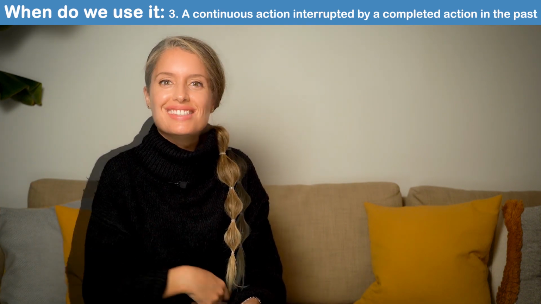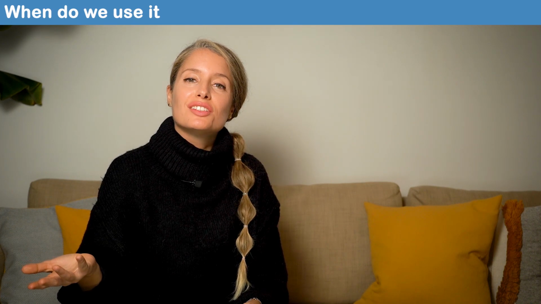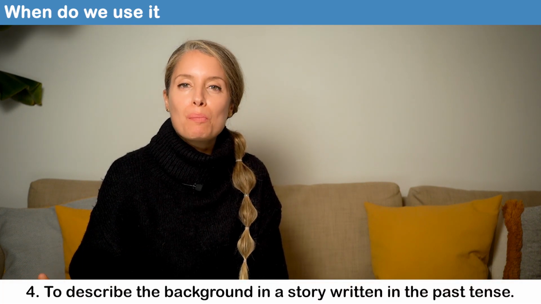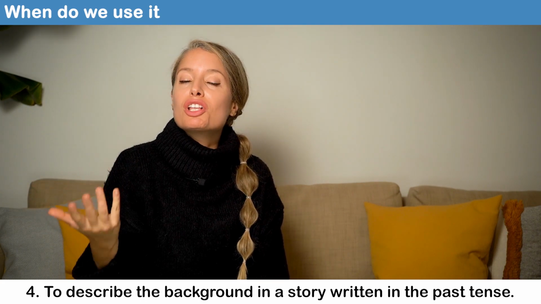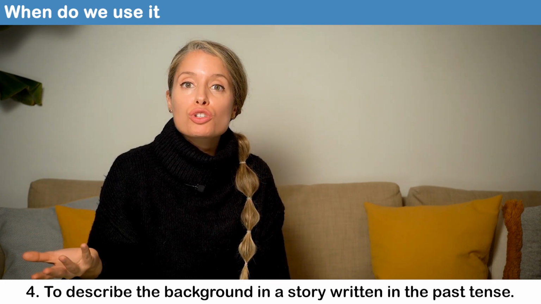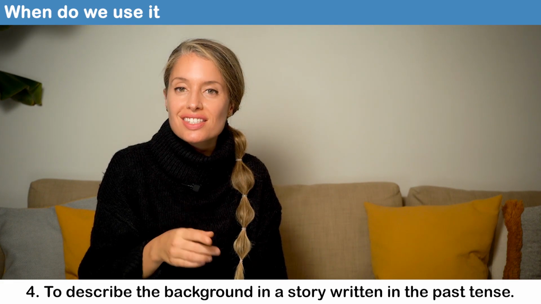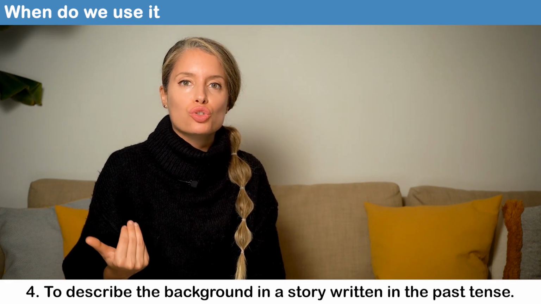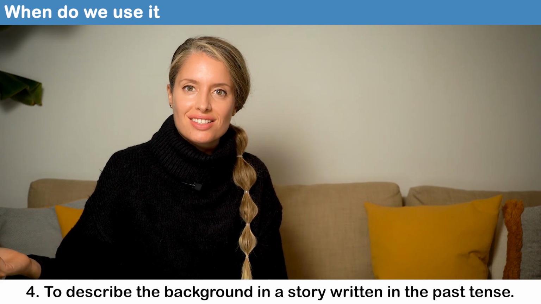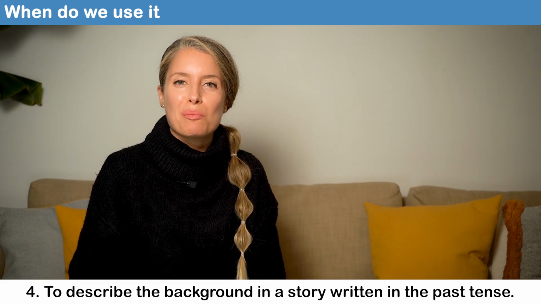We can also use the past continuous when we describe the background in a story written in the past tense. That's why the past continuous is also known as a narrative tense. It's used very often when we tell stories, especially a story written in the past tense. Why don't we take a look at some examples?